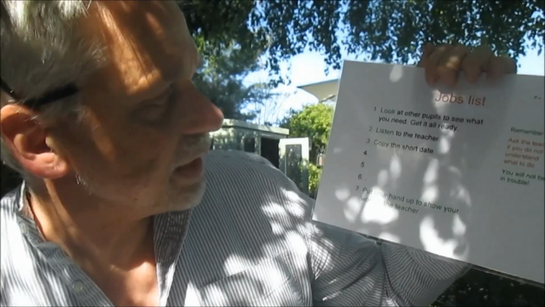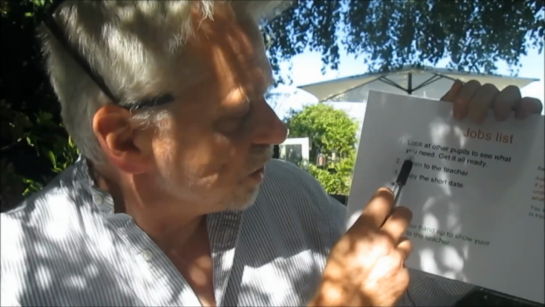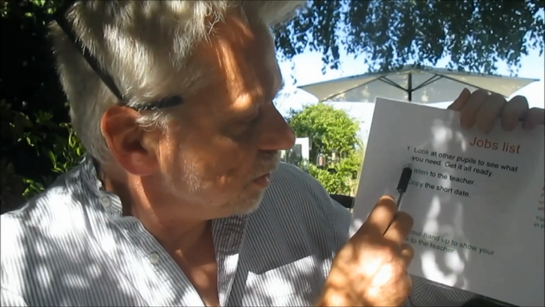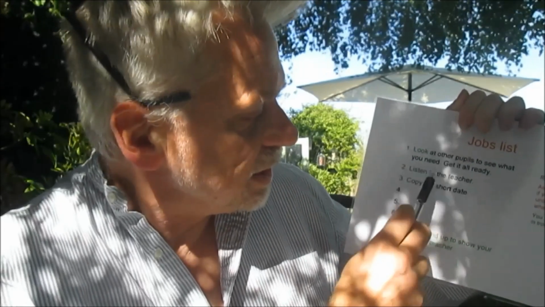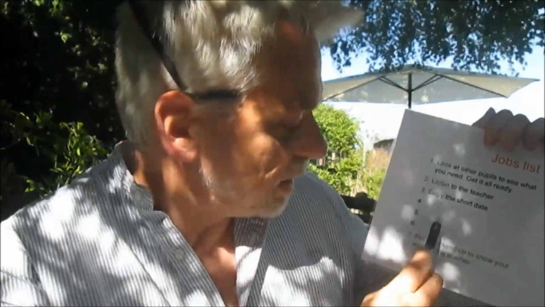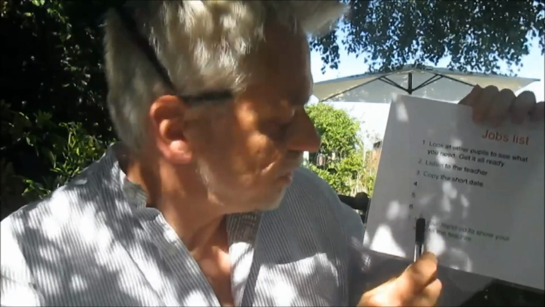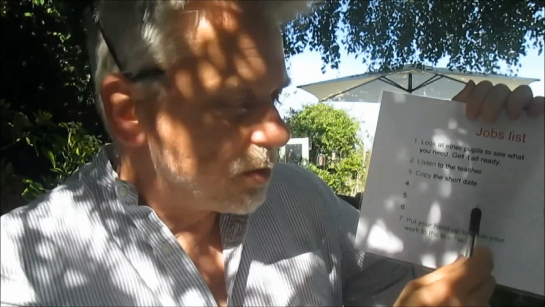The next thing I'm going to show you is kind of a work system. It's a jobs list. This is a jobs list that is the same for almost every lesson, because in every lesson you want the student to look at the other pupils to see what you need to get ready, listen to the teacher, and copy the short date. 4, 5, and 6 are things that might change, so you can write those in and then wipe them off every day and change them.